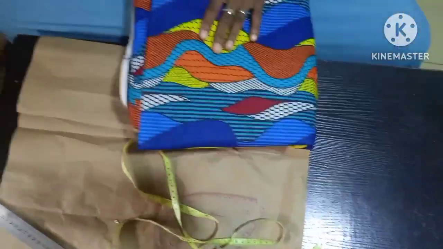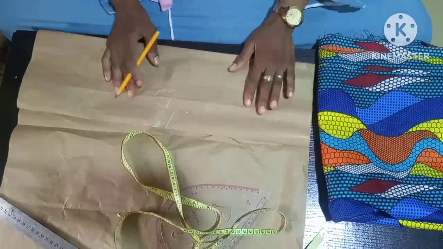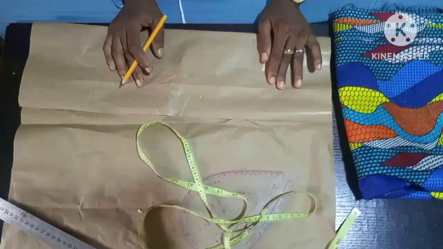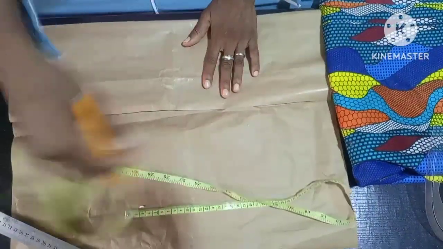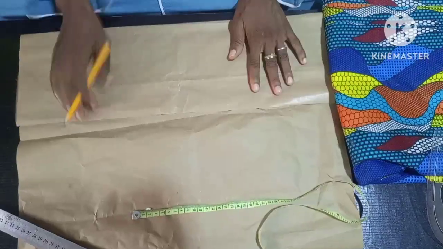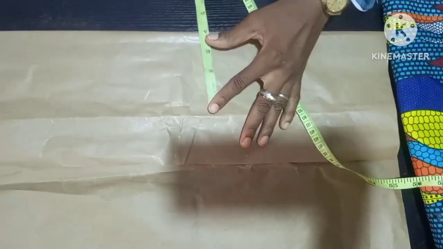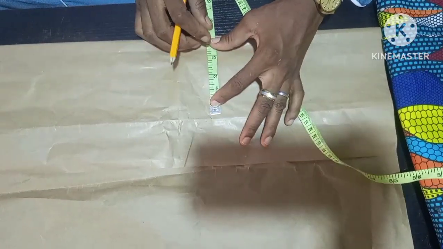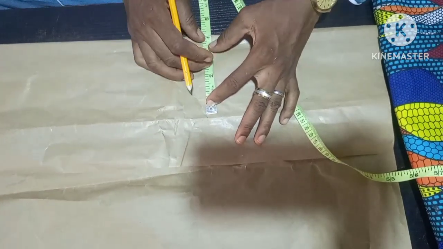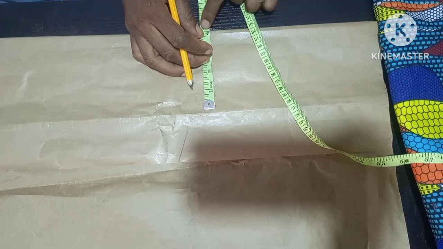I'll be using this Akan fabric to cut it out. But before then, I'll be cutting it on the pattern paper before placing it on this. The first thing I'm going to do is to fold my fabric into two this way. When you're folding into two, you have to confirm it will be okay for the distance of the difference of the bumps.